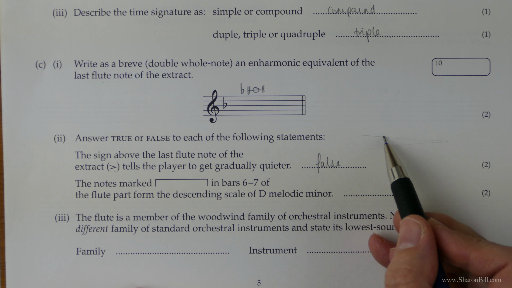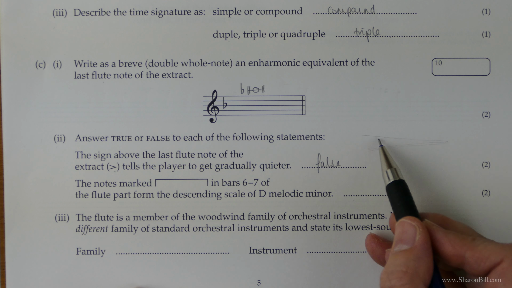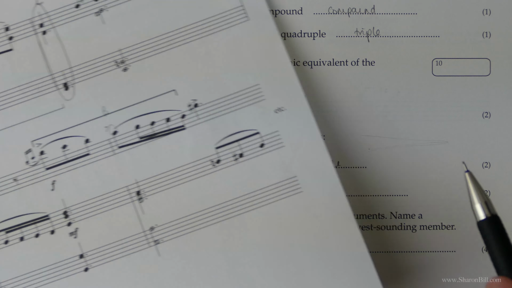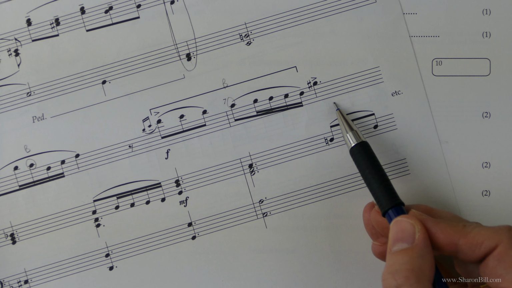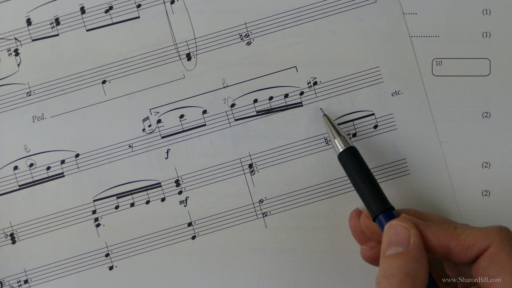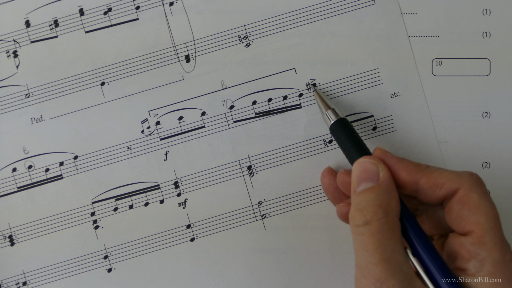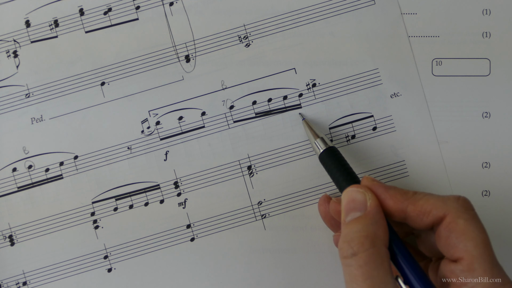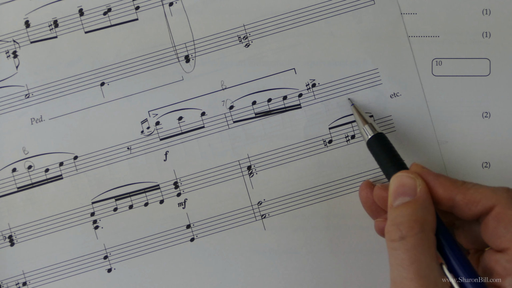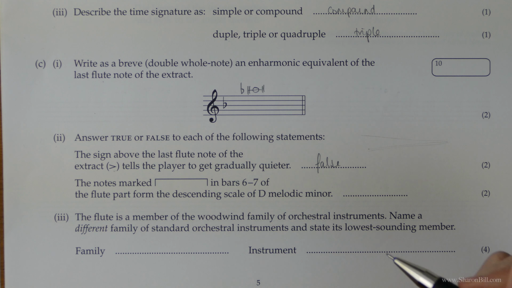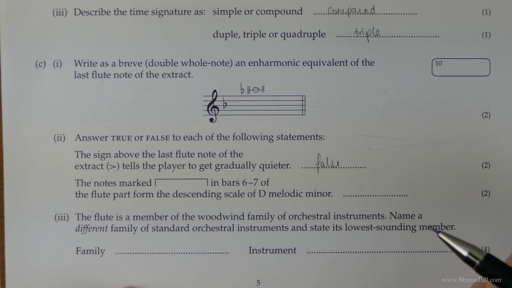That's your diminuendo. You're gradually getting quieter, and that would come here underneath the stave above the note in that short little space. So although it's the same shape, it's a shorter space, and the diminuendo would actually come here. So that's quite a sneaky one there.